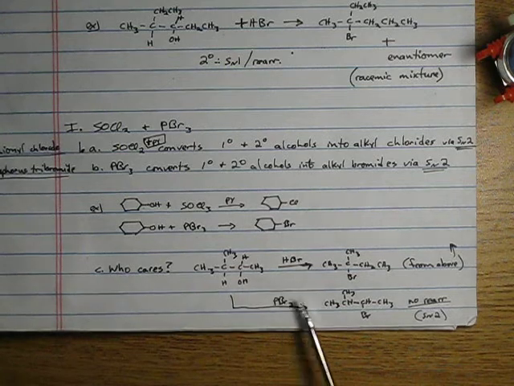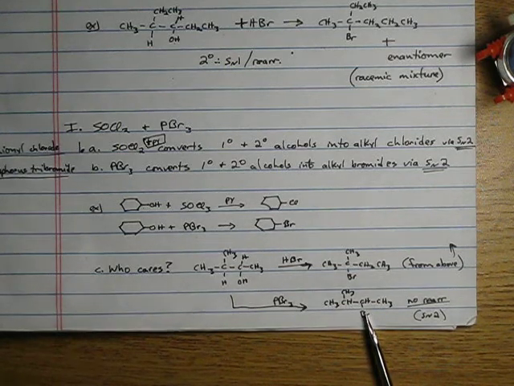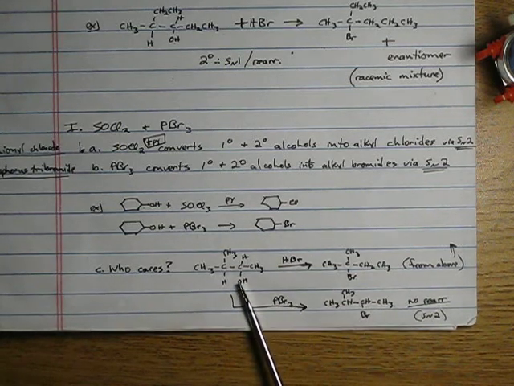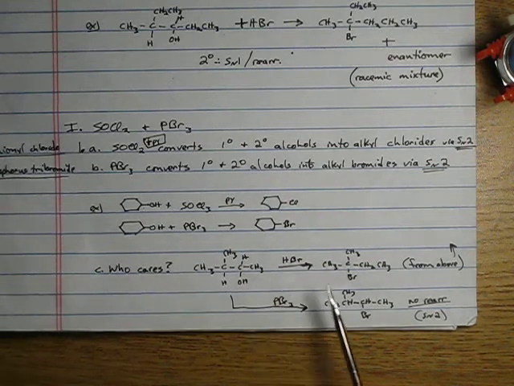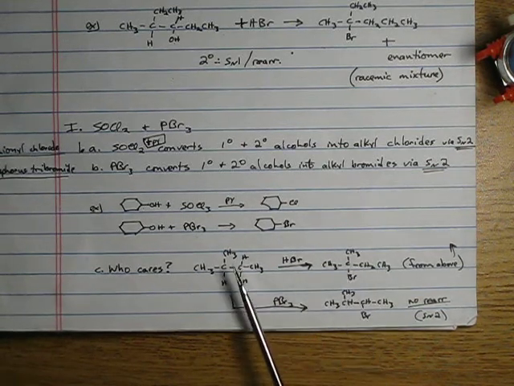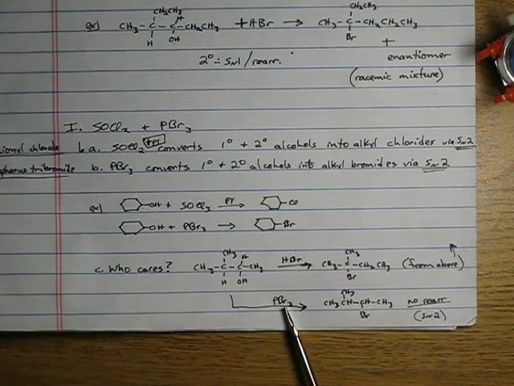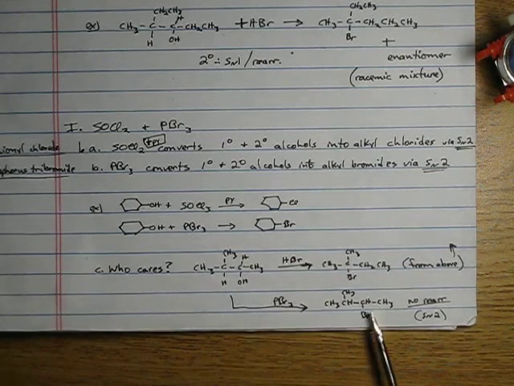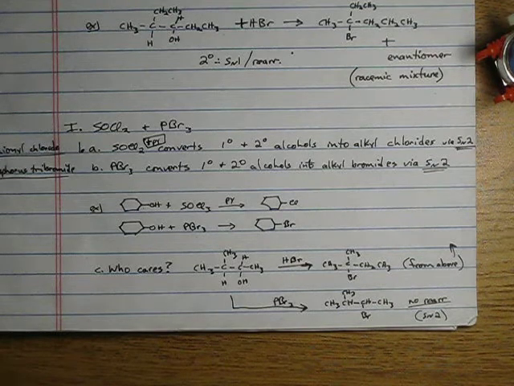Put in PBr3, the bromine goes where we want it. HBr, the OH comes off, secondary carbocation rearrangement, the bromine goes on the carbon that contains the two CH3s. PBr3, OH comes off, bromine goes where the OH was. Because it's an SN2 reaction mechanism, no carbocations. Well, that's pretty nice right there.